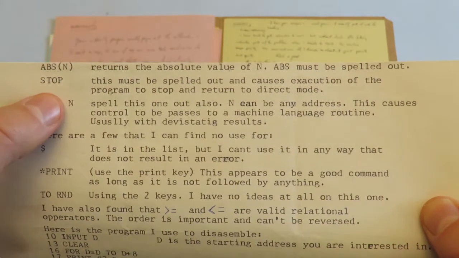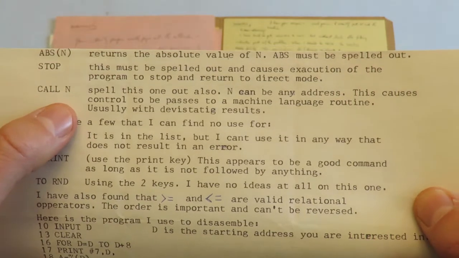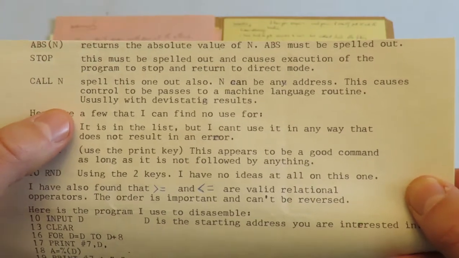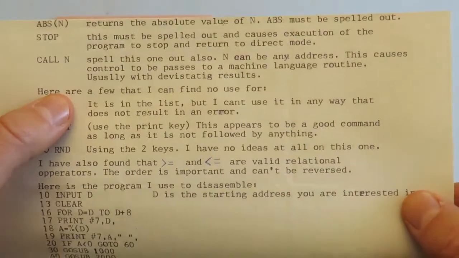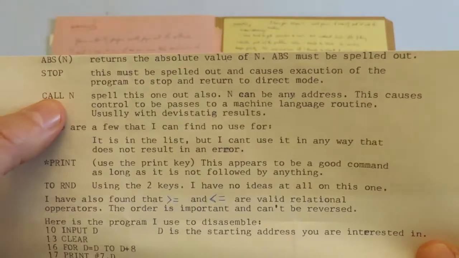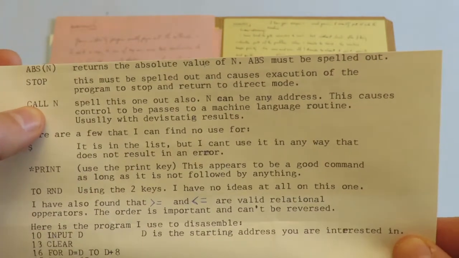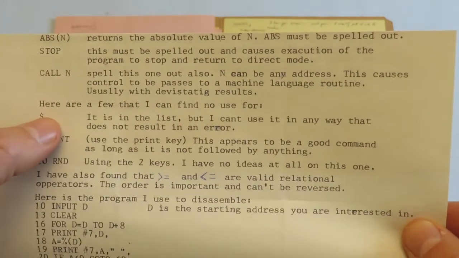This must be spelled out and causes execution of the program to be stopped. Call n, spell this one out also. N can be any address. This causes control to be passed to a machine language subroutine, usually with devastating results. But eventually they did understand how to use this properly, and this is what made the onboard ROM subroutines available to users.